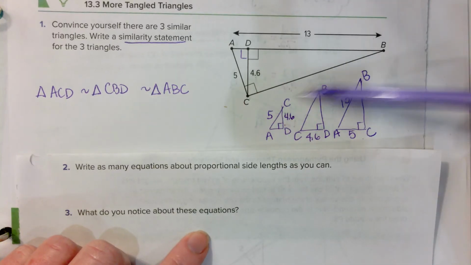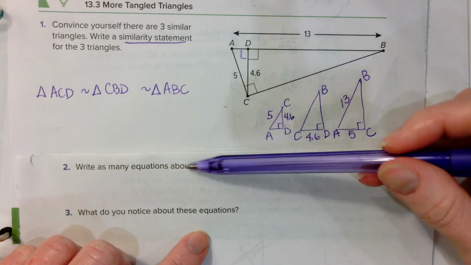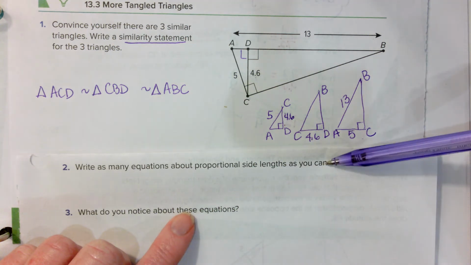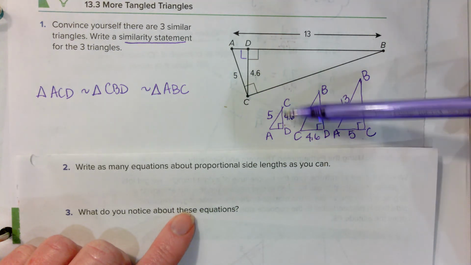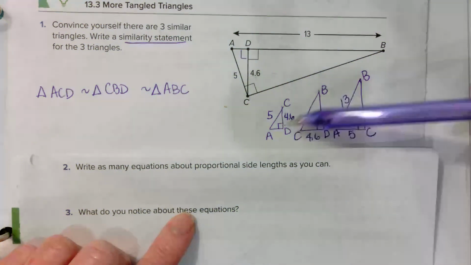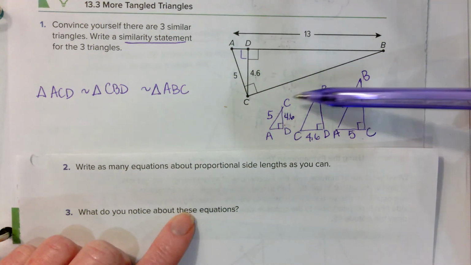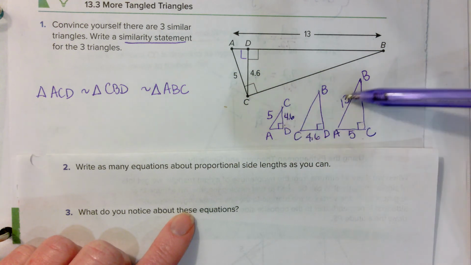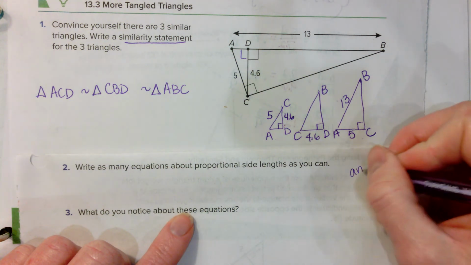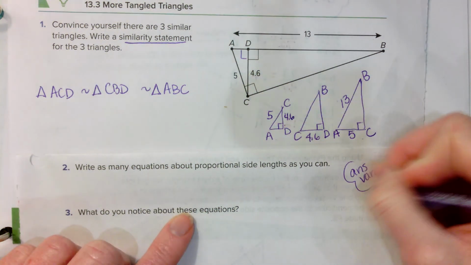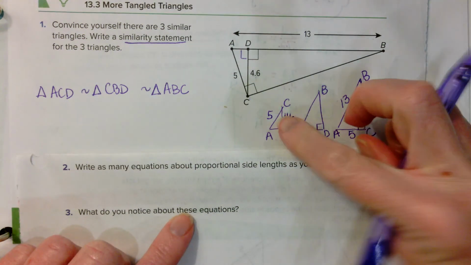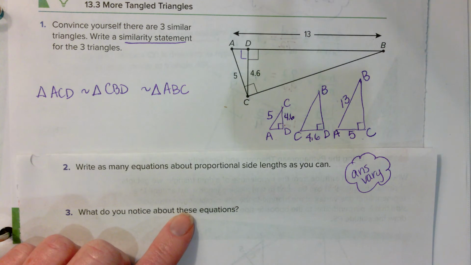So I've rearranged my papers so that we can still see the triangles. It says write as many equations with proportional side lengths as you can. So that means, for example, I'm going to do my hypotenuse over hypotenuse equals little over little, or hypotenuse over little equals this hypotenuse over little. There's so many answers. The answers will definitely vary on this one, but I'd like you to pause the video and write at least 3 proportions that would be true about these 3 triangles.